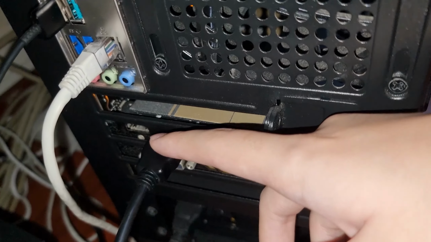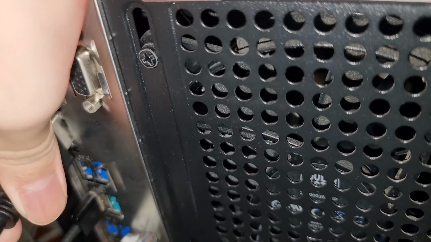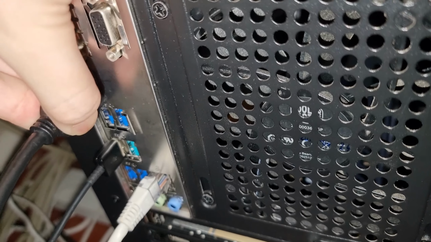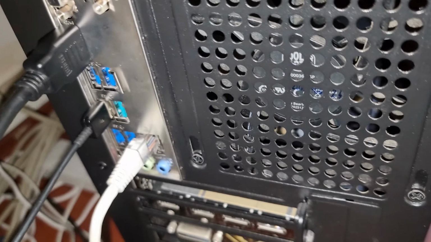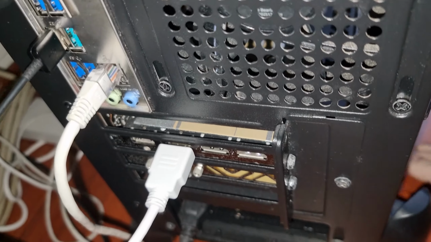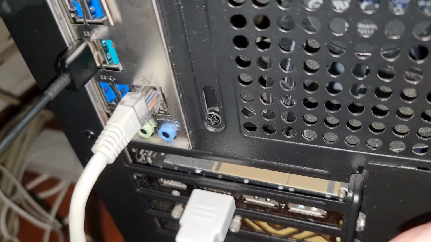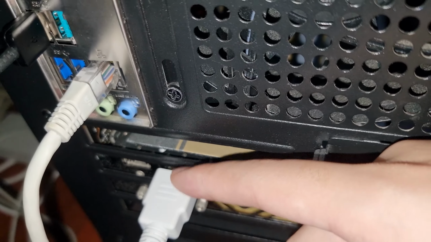Alright, so currently we have our main display connected to our discrete GPU, but we want to connect it to our integrated GPU, which is our motherboard HDMI port. So just do this, and then we want to connect our second HDMI cable just here. We want to connect it to the discrete GPU just like this. So now the main display is connected to the motherboard HDMI, and then the second display is connected to the discrete GPU.